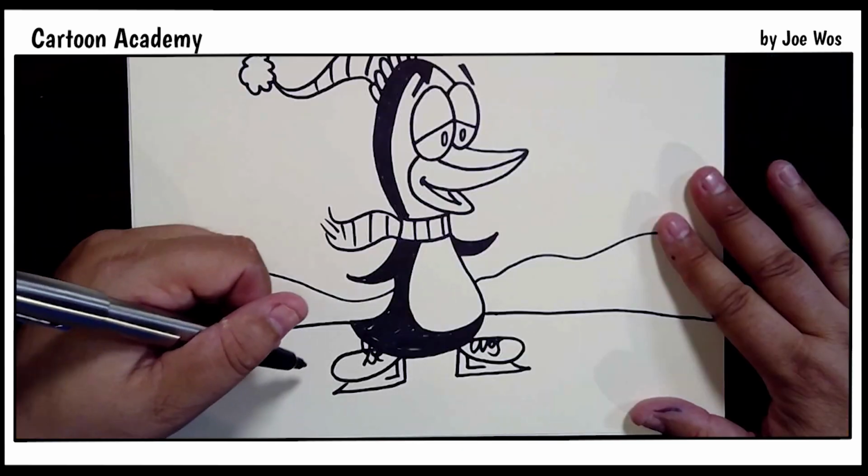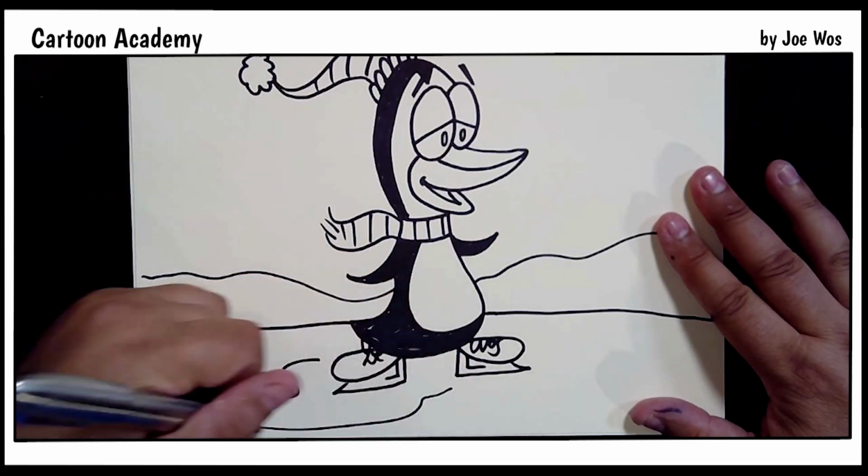Good. Now we're going to show some of the action happening. We want to show that he's skating on the ice. So we add just a couple lines like this to show some movement.